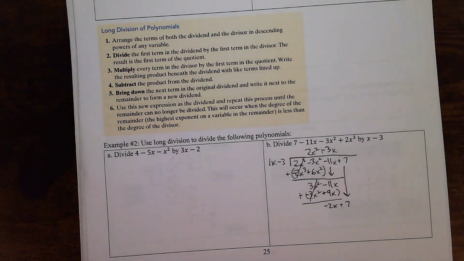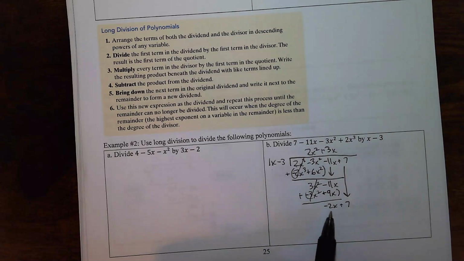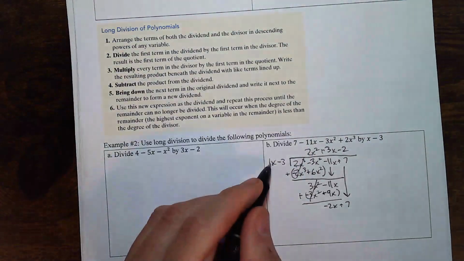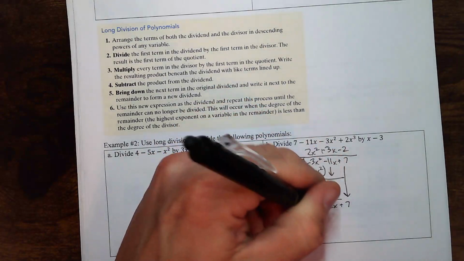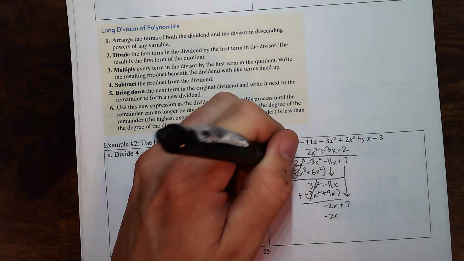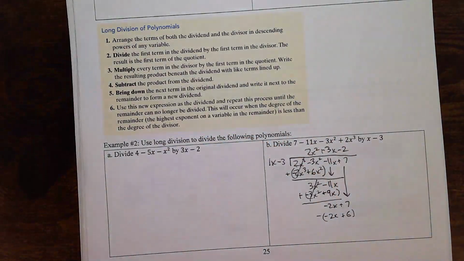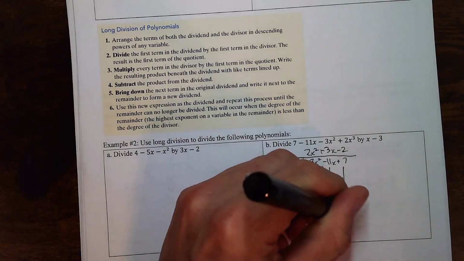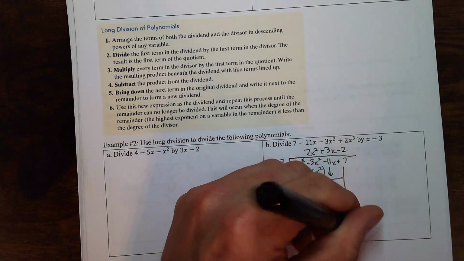We're going to have some issues on this, and we'll talk about that. Now, next thing I'm going to do is say x times what gives me negative 2x? 1 times what gives me negative 2? Negative 2. So I'm going to multiply both of these terms by negative 2. So x times negative 2 is negative 2x. Negative 3 times negative 2 is plus 6. And I'm going to subtract those quantities. So I add the opposite. Negative 2x plus 2x, that cancels. 7 plus negative 6 is 1.